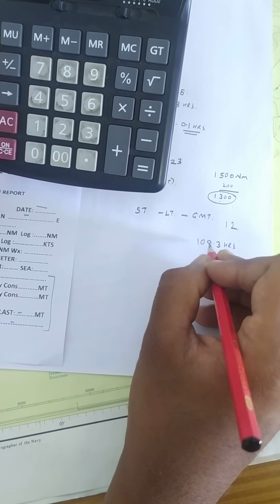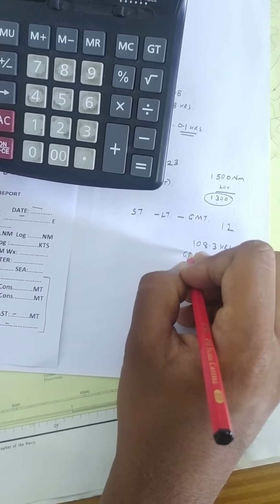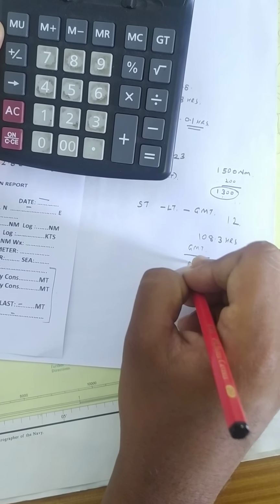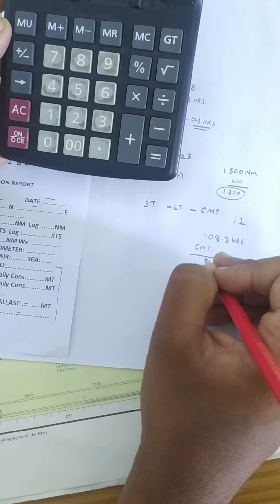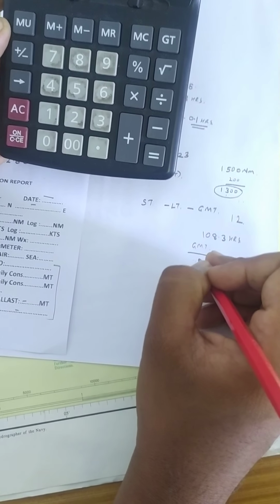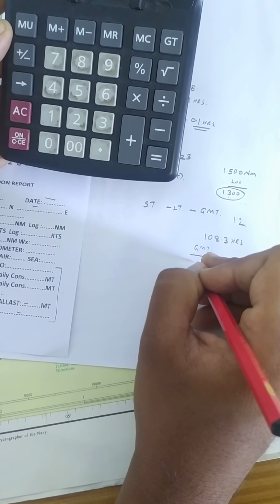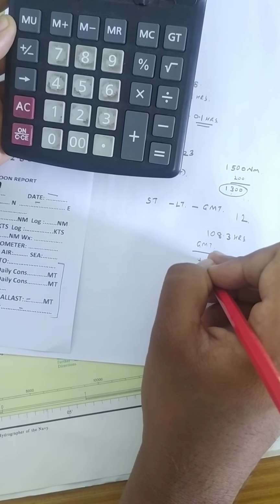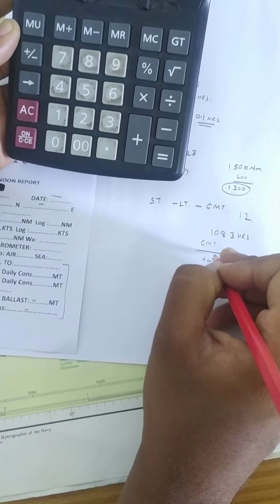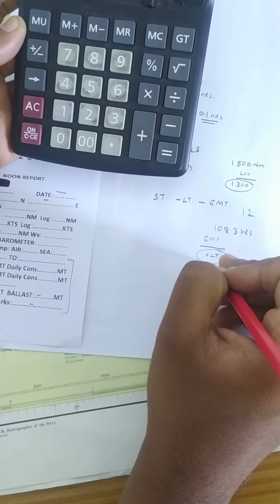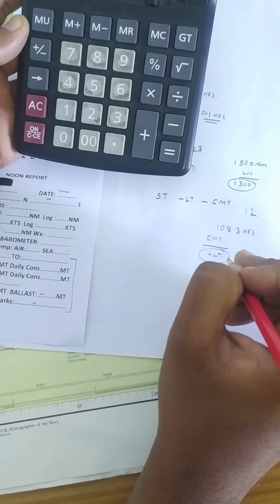Add 108.3 hours to the current GMT, and you will get the GMT of maybe 4 days later, and then add the local time to this, so there won't be a possibility of making any mistakes.